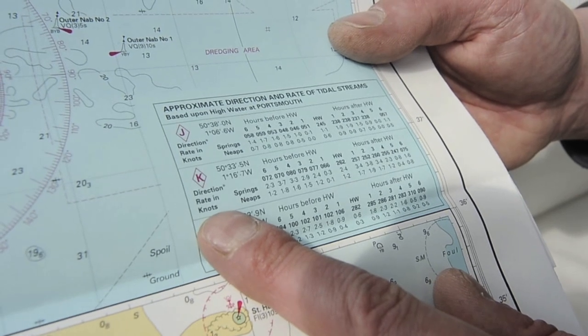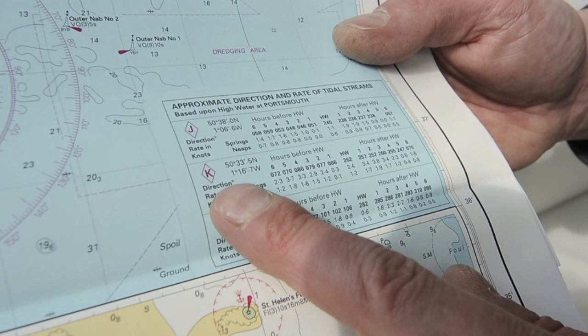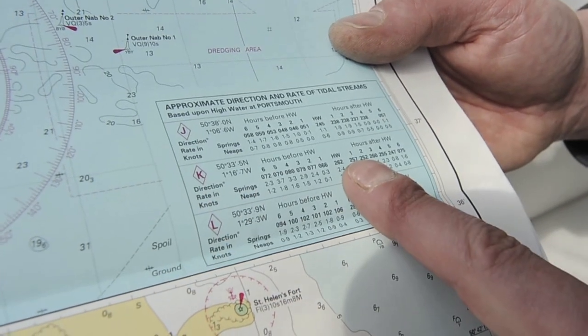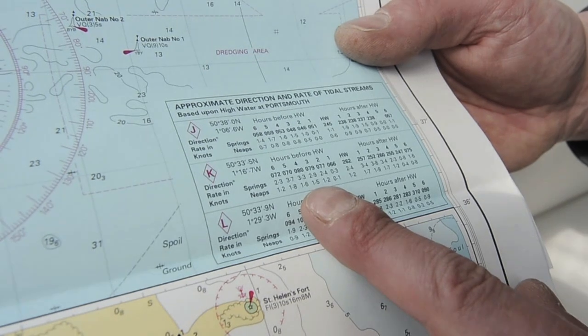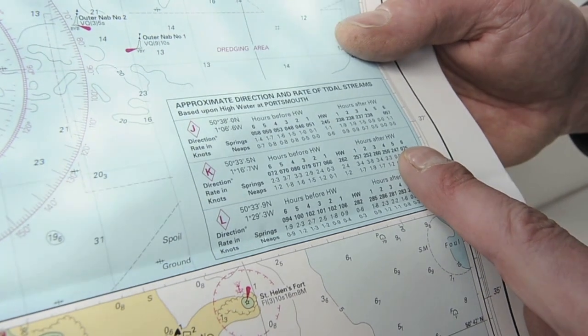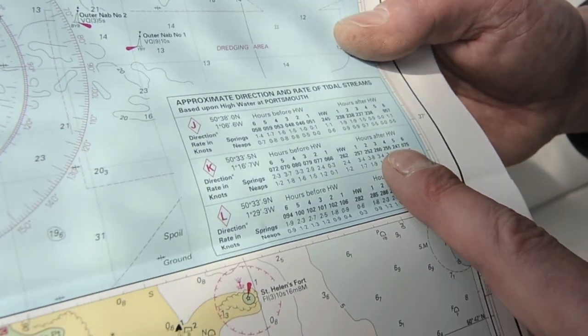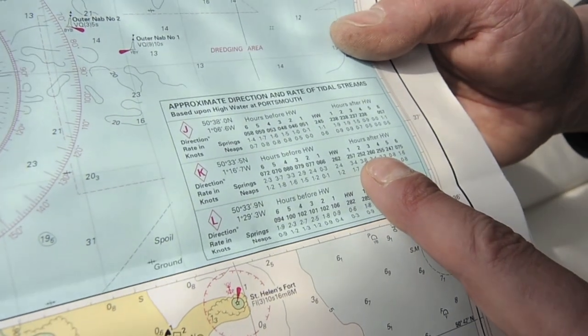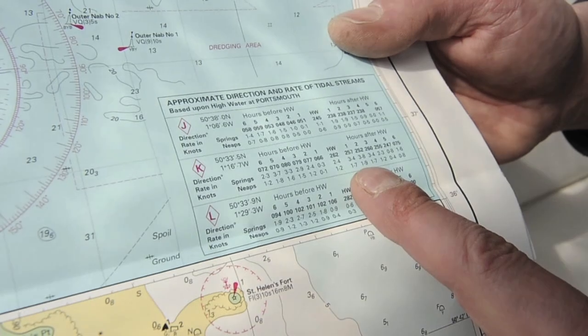Here's that tidal diamond K again. Again you can see the position is given, and then the times referred to high water, 6 hours before, 6 hours after, the direction, nice and clinical in 3 numbers, and then the rate. The larger number is springs, the lower number is neaps.